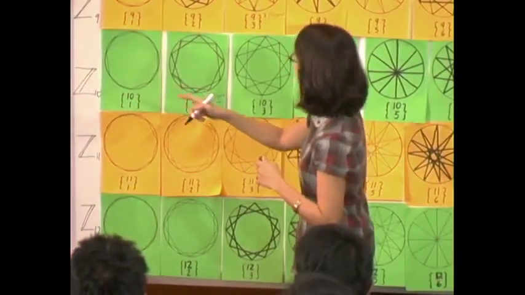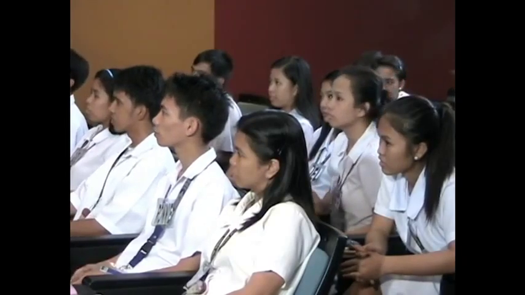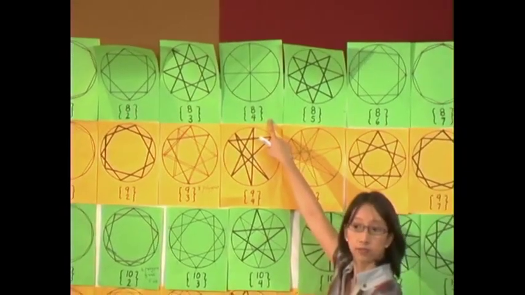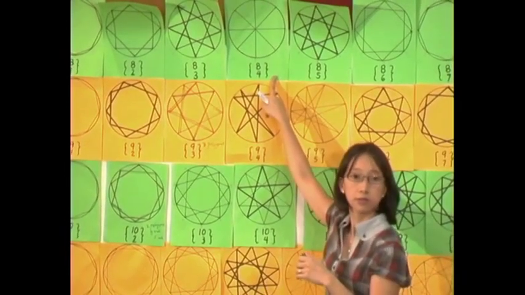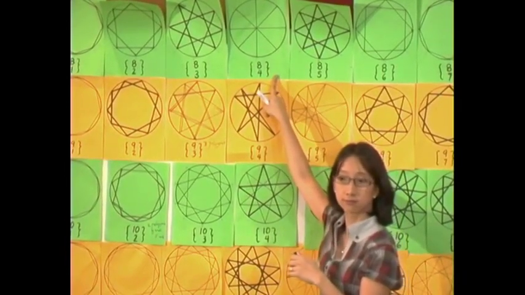If d divides n, 4 divides 8. Will you get d polygons of side n over d each? No. So what's wrong with our generalization? There must be a restriction. Except when? Okay, except when n over d is equal to 2.